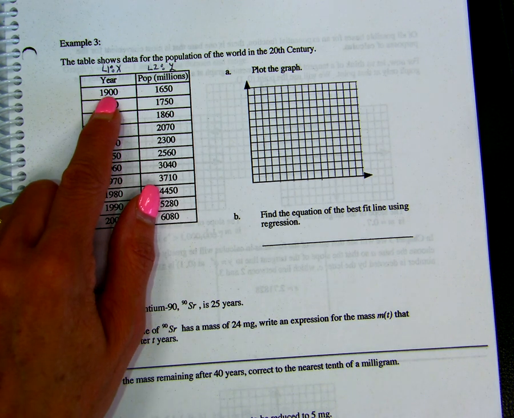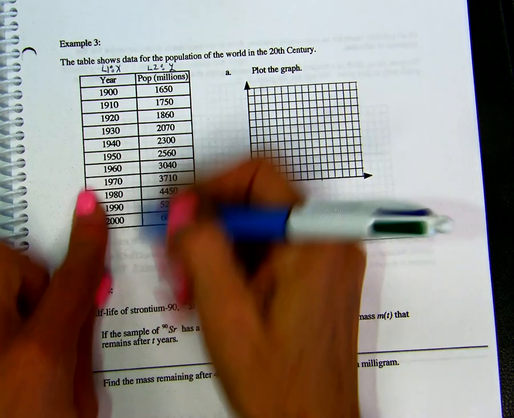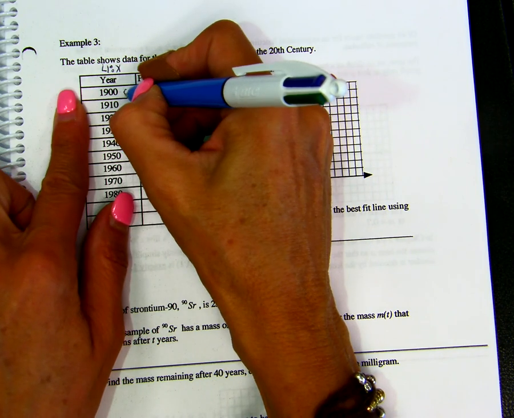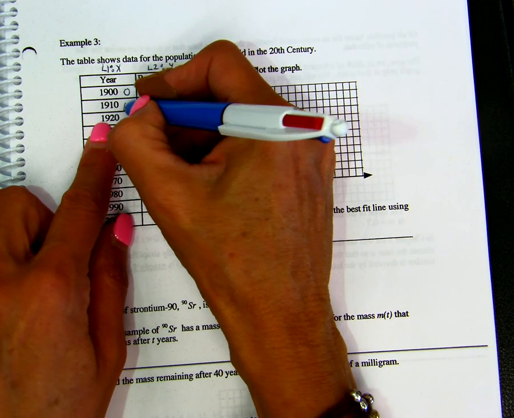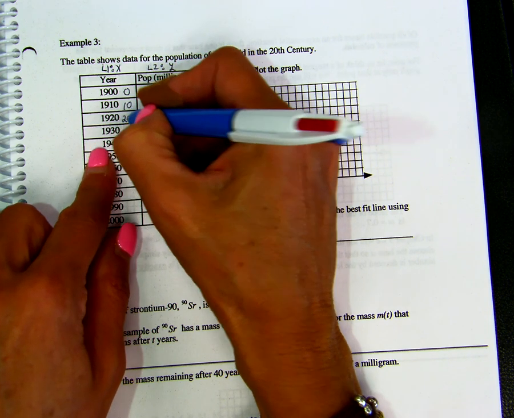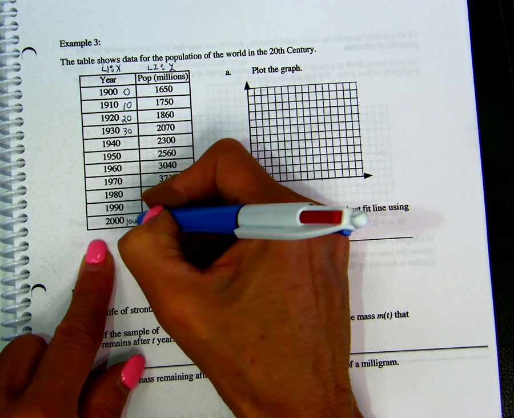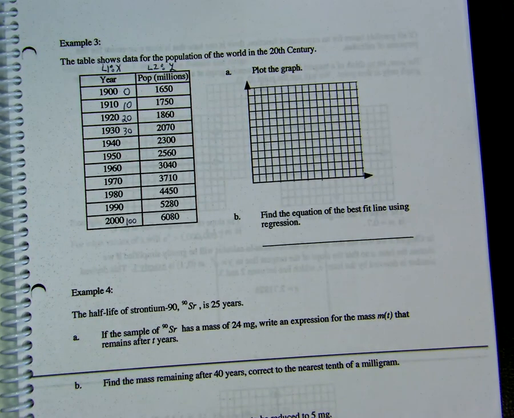However, we often start, when we've got something like this, with saying, in 1900, time is 0, time is 10, 20, 30, all the way up to 100. And you can see it's just a transformation. Rather than looking at your graph starting when time is 1900, we're looking at our graph starting when time is 0, and we're only looking for the 100 years.